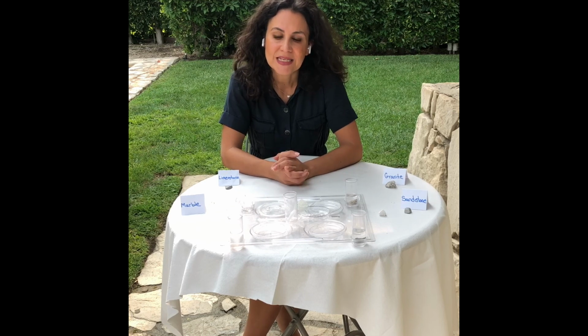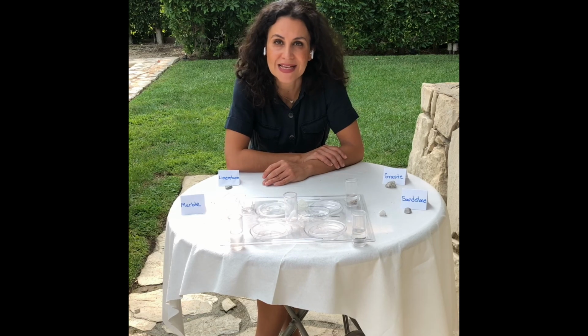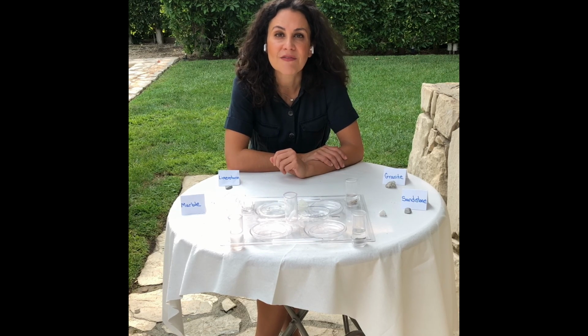We put different rocks in vials with vinegar being our acid today, and we looked for two types of evidence. We looked for fizzing and effervescence, the bubbling, which was a sign of a chemical reaction. And that chemical reaction we know is happening because something new is being created. We didn't have carbon dioxide bubbles before, but now we do.